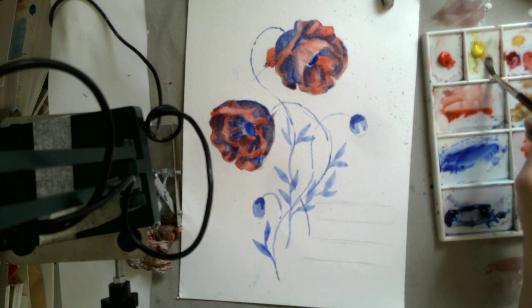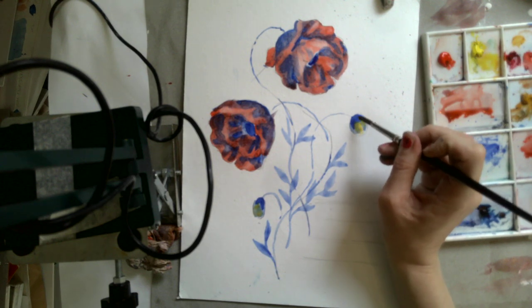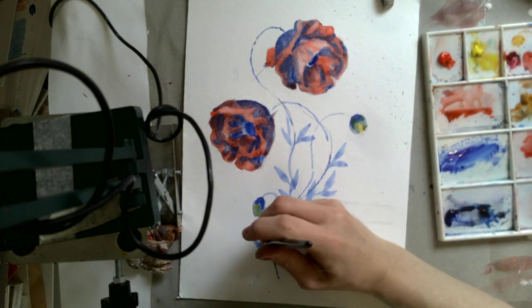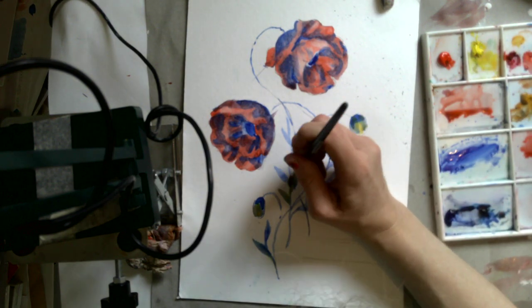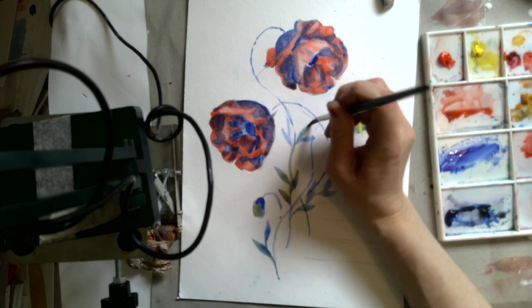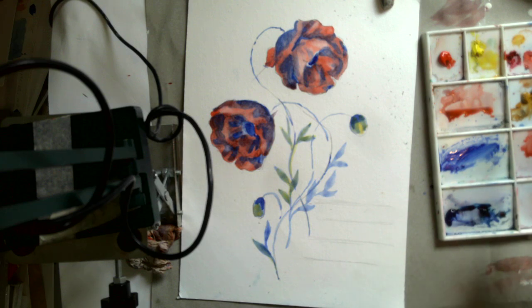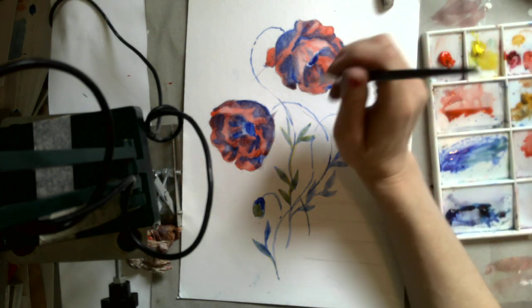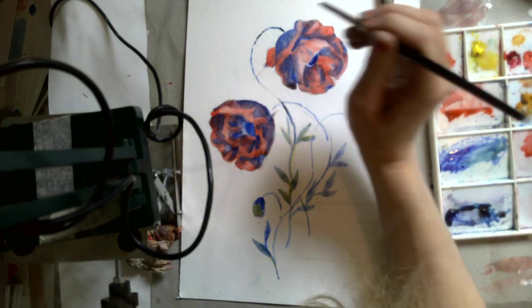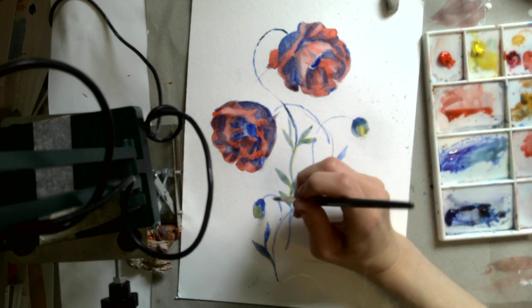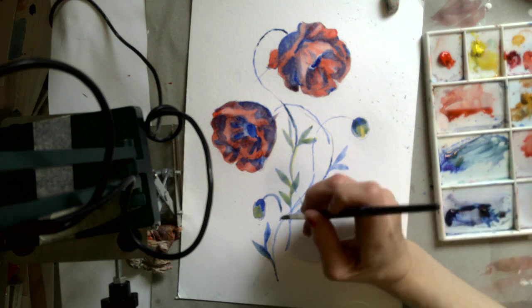As I wait for that to dry, I'll just take some pure yellow and glaze that over these little buds. I can also glaze the yellow over some of the leaves, or mix up a green by adding the yellow to the blue and just making some of these darker. I like the effect of leaving some of the areas just blue. It allows the paint to recede into the background. So you can decide if you want to go over all of these or just leave some of these blue.